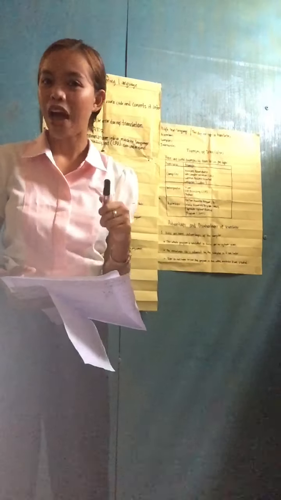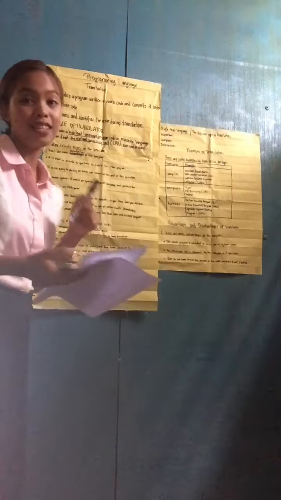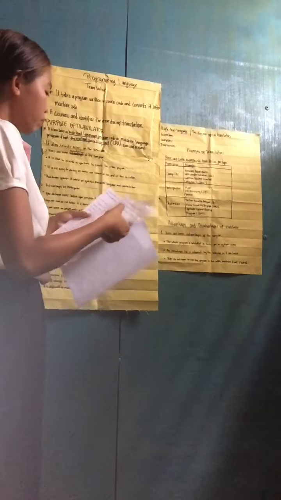So we have here the disadvantages. Because it is machine dependent, it cannot be used in other architectures. A small change in design can invalidate the whole program. It is difficult to maintain. Okay, guys. So as I add this, we have here a basic machine.